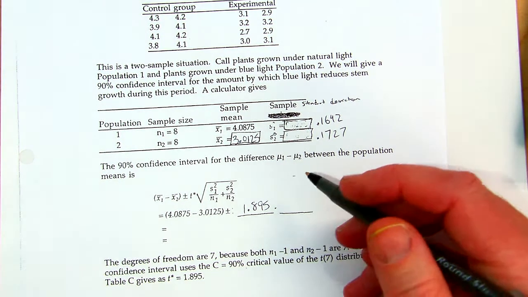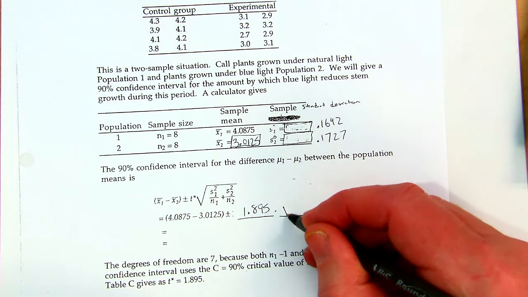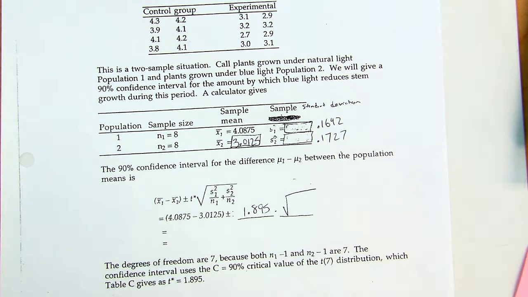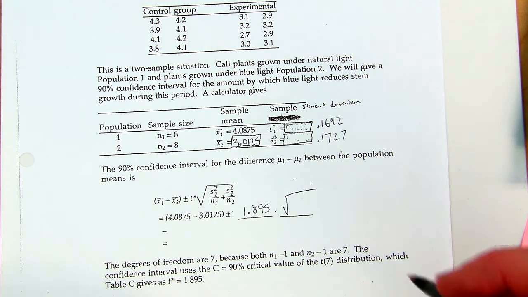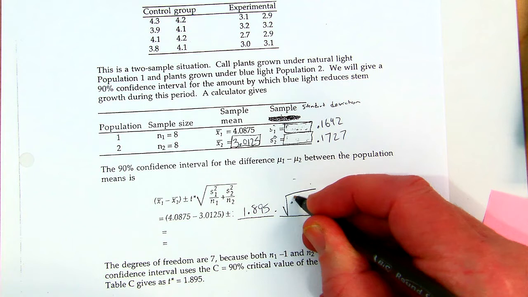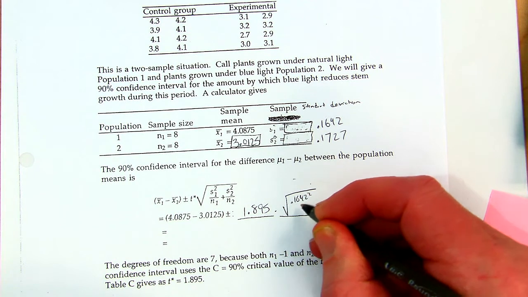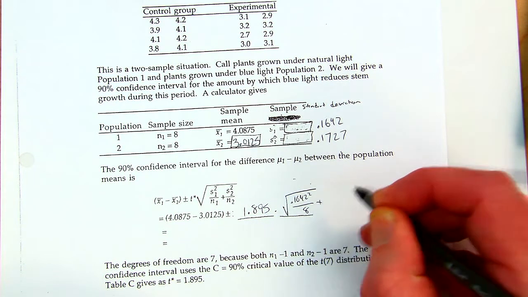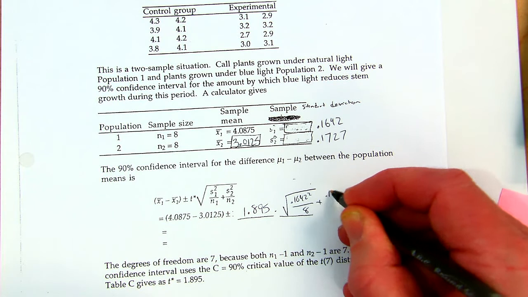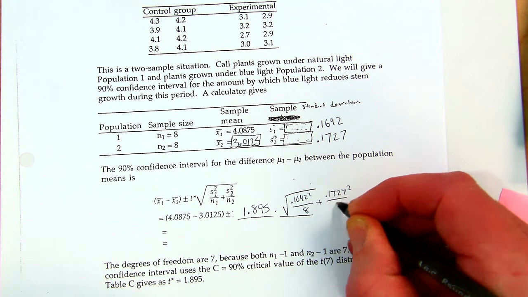The square root of 1.642 squared over 8 plus 1.727 squared over 8.